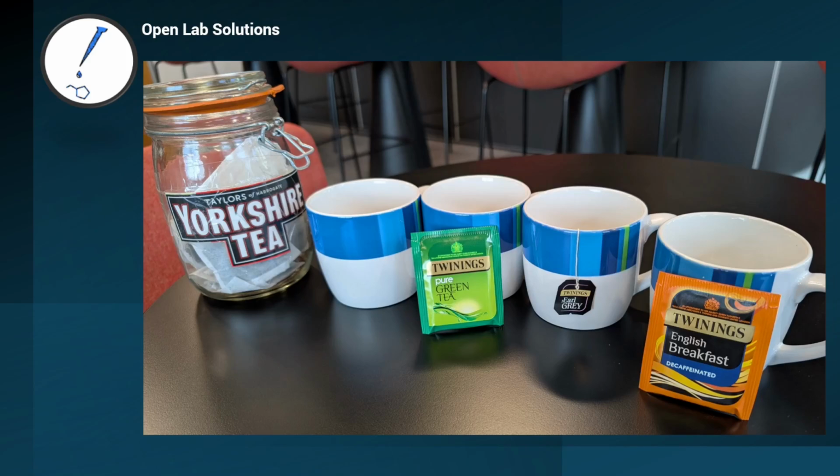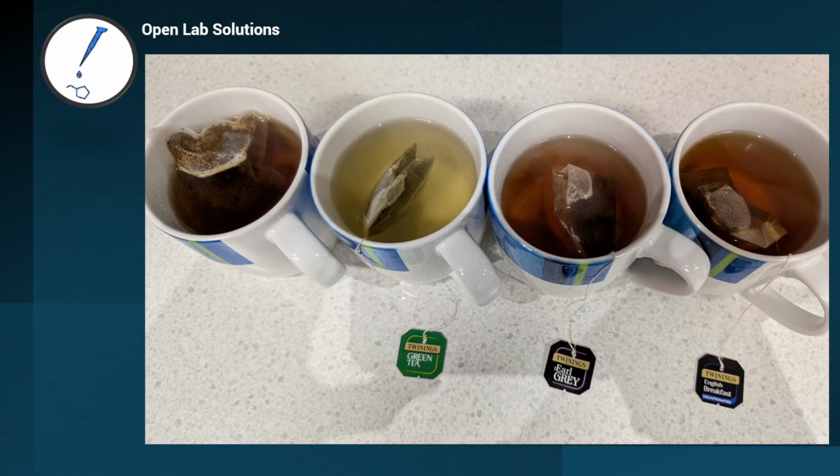So for this simple comparison with teas, how much caffeine is in these teas, we've got our English breakfast decaffeinated version. I'm going to compare this to the Earl Grey, to green tea, as well as a Yorkshire tea. And I've made 4 cups of tea using standard tap water, boiled that in a kettle, and then allowed these tea bags to brew in the cups for about 5 minutes.